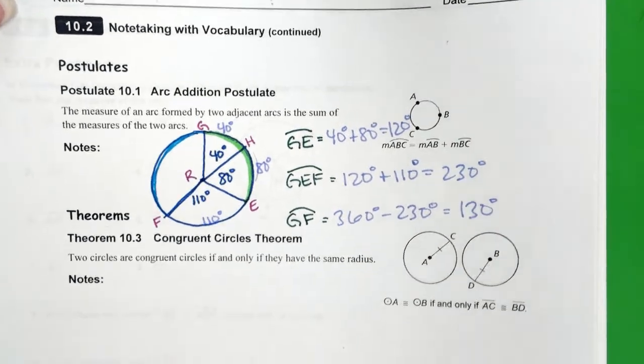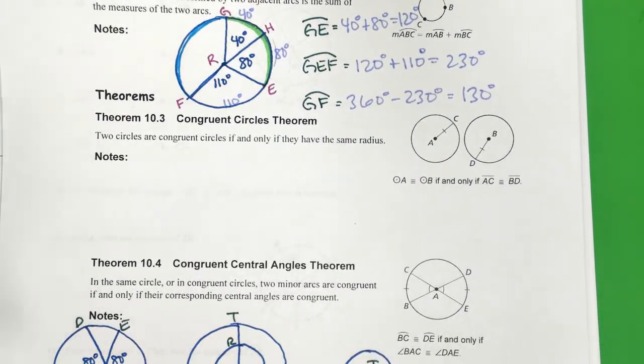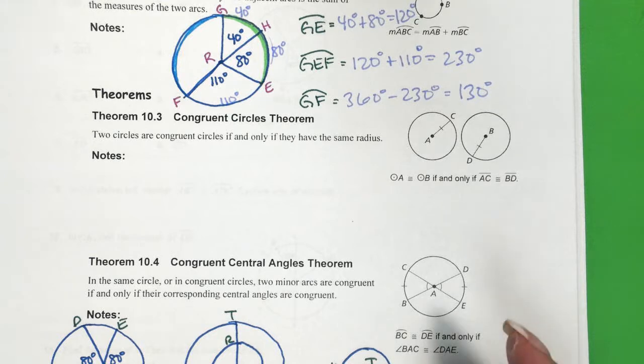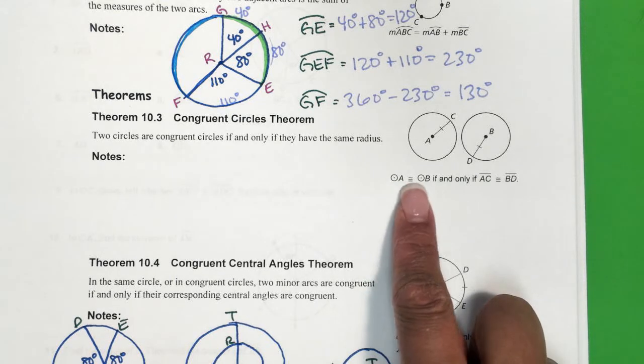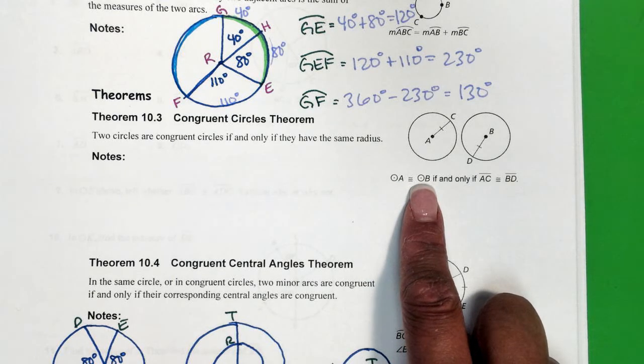So now we have our theorems, the congruent circles theorem. These circles are congruent if the radius is congruent. I didn't do an example on that one because it is pretty much self-explanatory, especially since they have very similar centers.